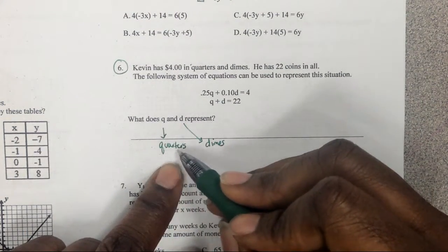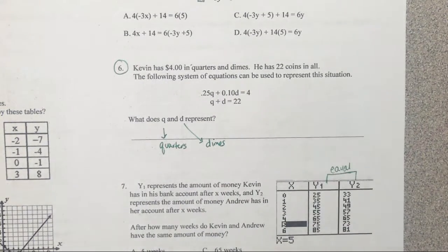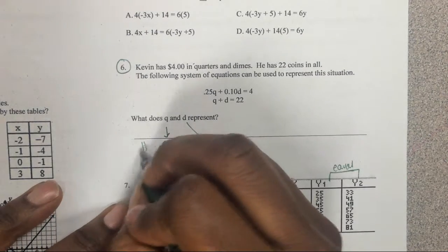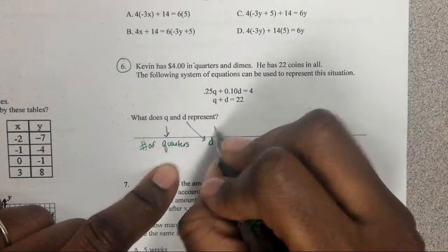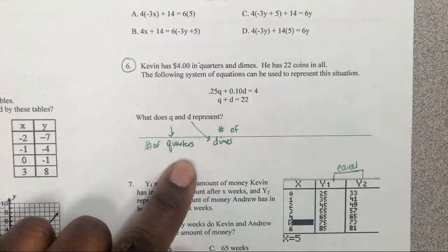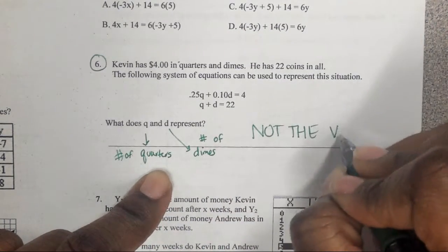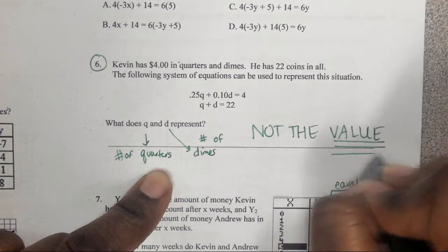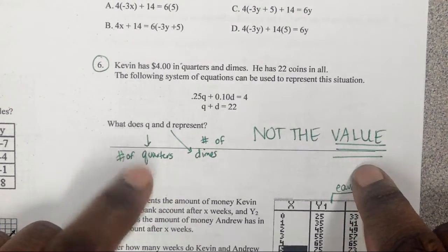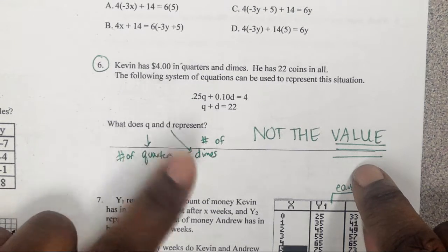Does anybody know exactly what they're telling you about the quarters? 25 cents each. See, that's what you don't want to answer. But I understand why you said that, because quarters are 25 cents each. However, if they're asking you what Q and D represent, it should be the number of quarters Kevin had and the number of dimes Kevin had. It should be the number of, not the value. The value is telling you how much each is worth. But that's not what Q and D represent.